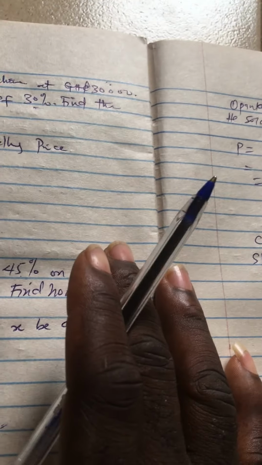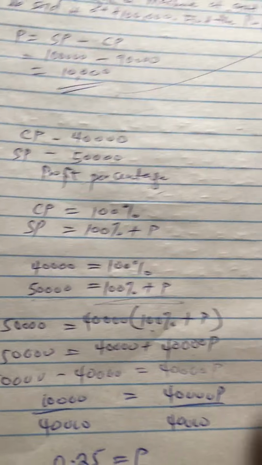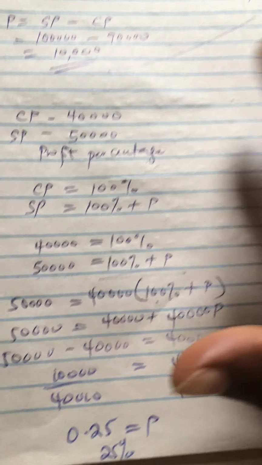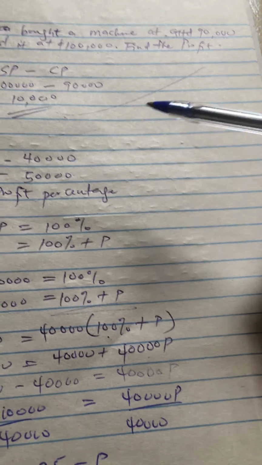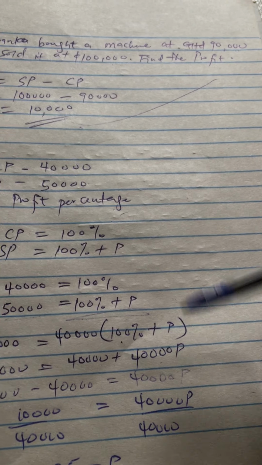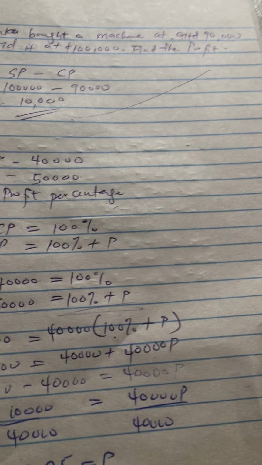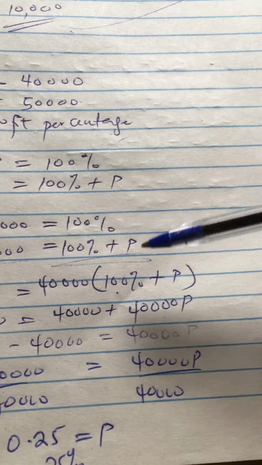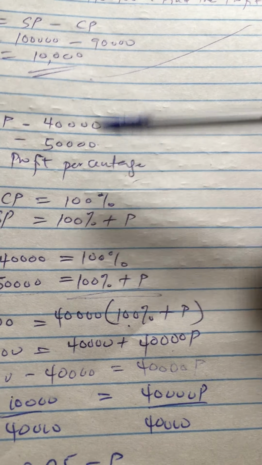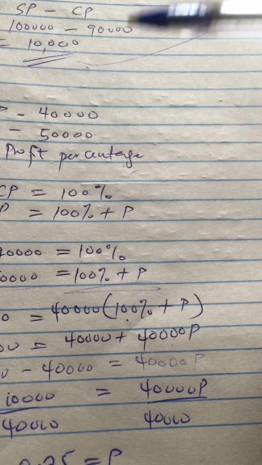Okay, let me do another question so that you understand. I don't want you to go and meet the question and then you'll be fumbling. That is why I'm bringing this. You get it? But it's very simple. Just know that always our cost price is 100 and our selling price is 100 plus the profit. That is if they made a profit. But if they made a loss, it is 100 minus the loss. Now we have a question. They've given us our cost price, they've given us our selling price.